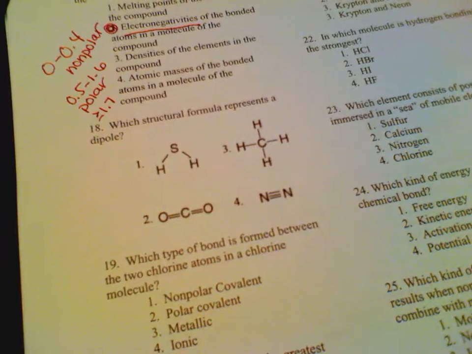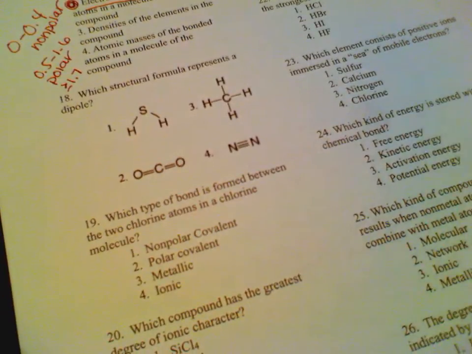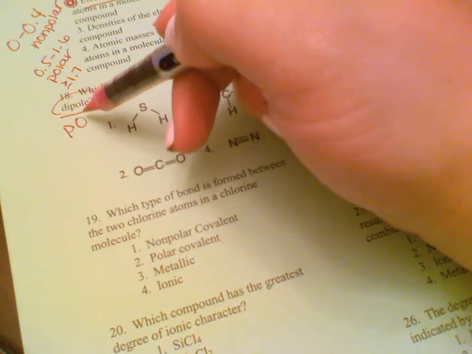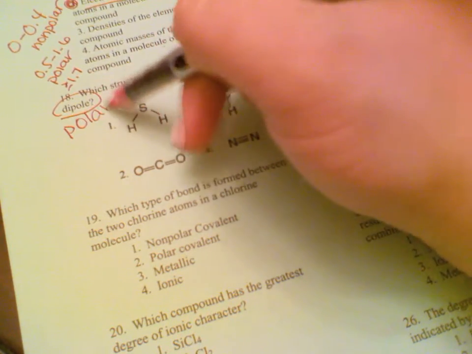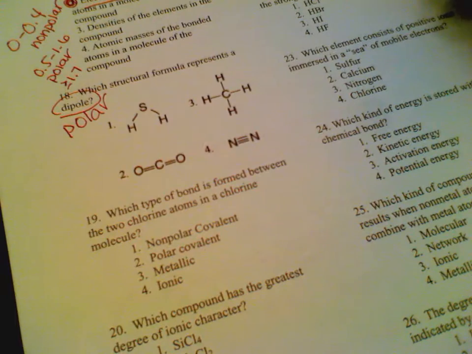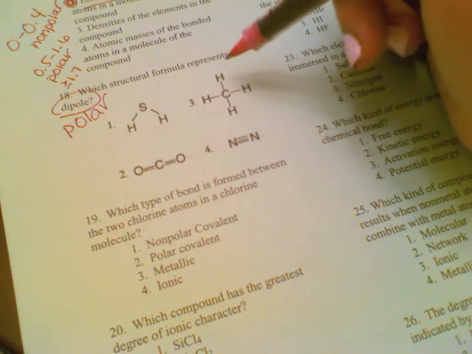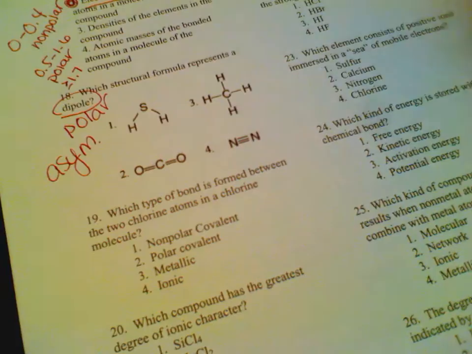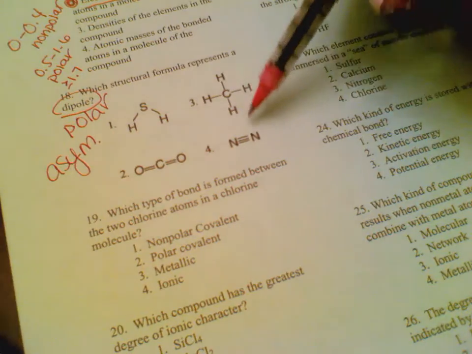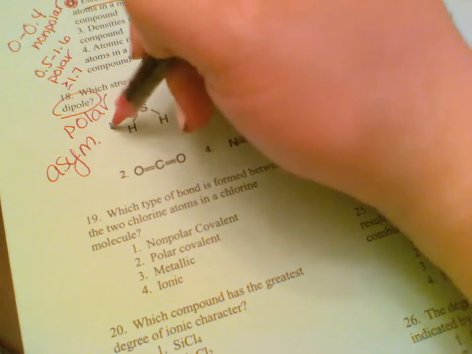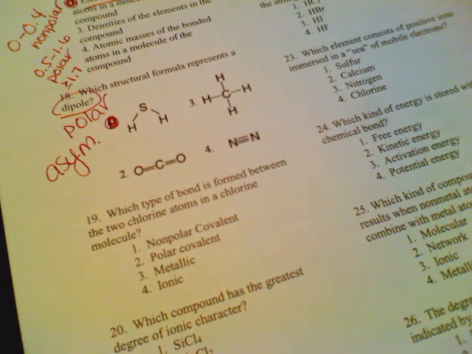18. What structural formula represents, let's see, a dipole? So dipole means something that is polar. So if I'm thinking, well, what's polar? Let's think, I want something that would be asymmetrical. So, symmetrical. Choose one. Asymmetrical.